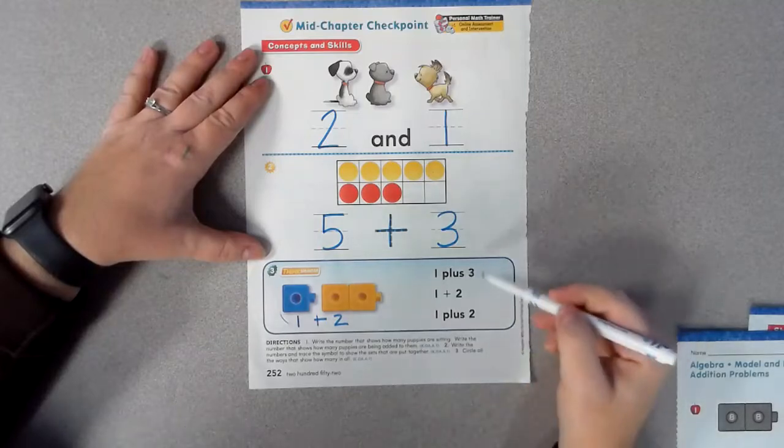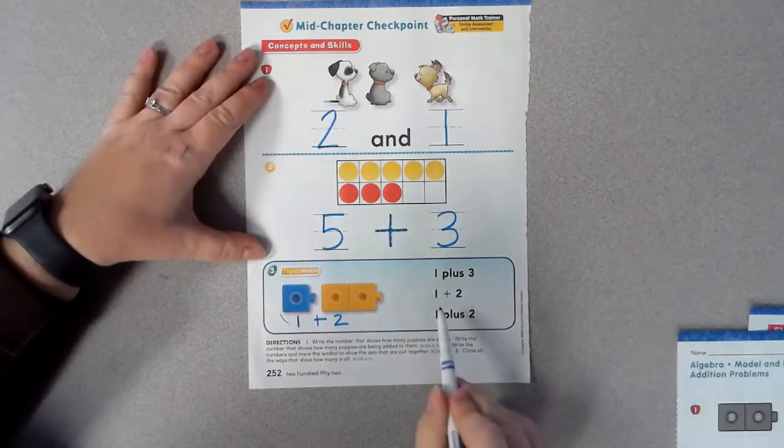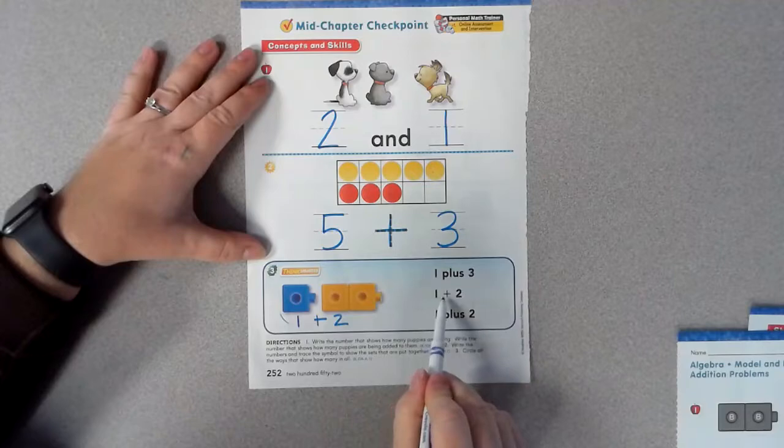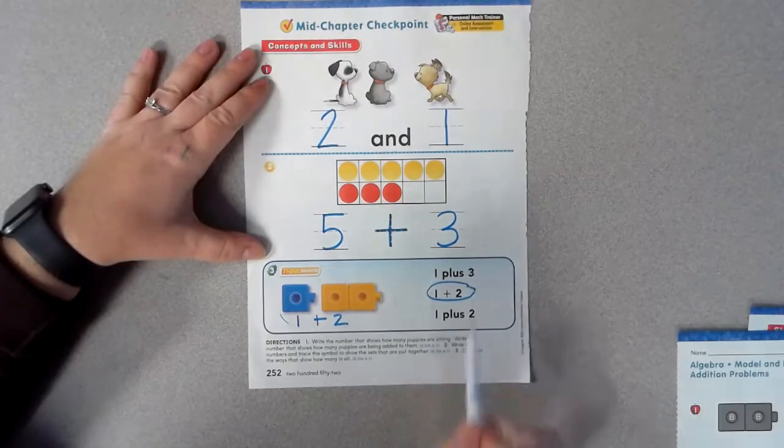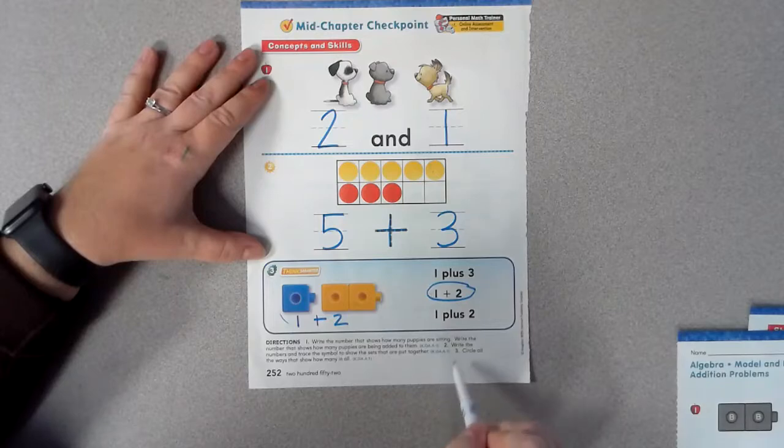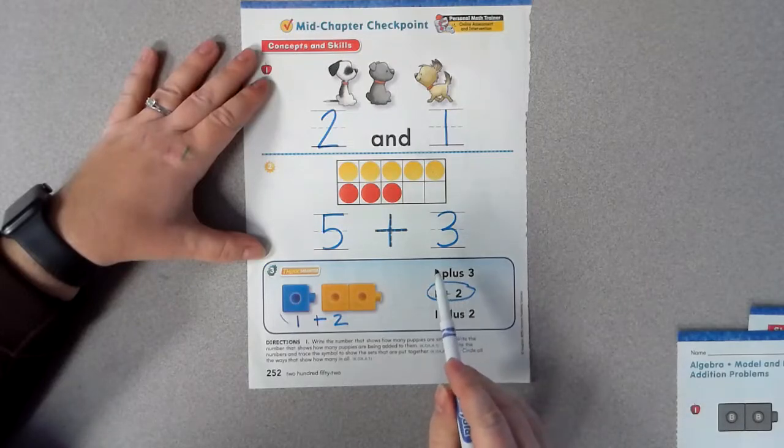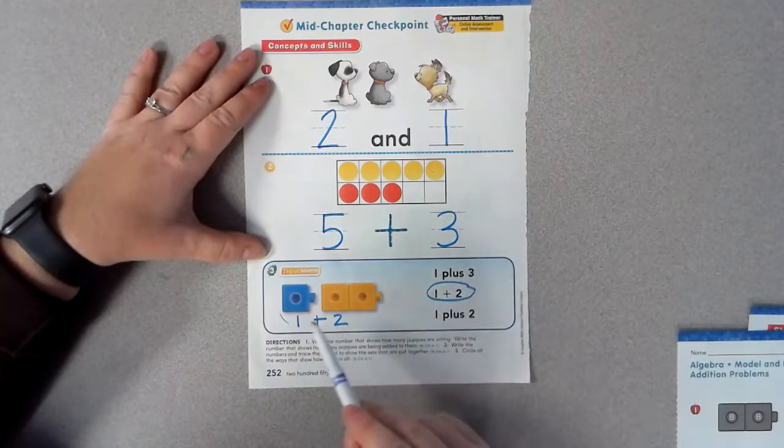Does that help you see which ones might fit? This matches. It's the 1 blue plus 2 yellows, so that one we're going to circle. But then we have to pick the one that has the word in it too. So this one has plus, but this says 1 plus 3. Is that what this picture shows?